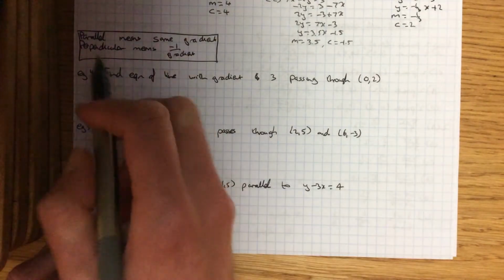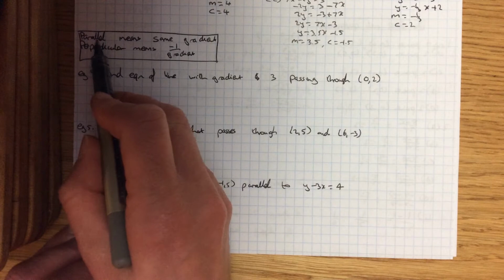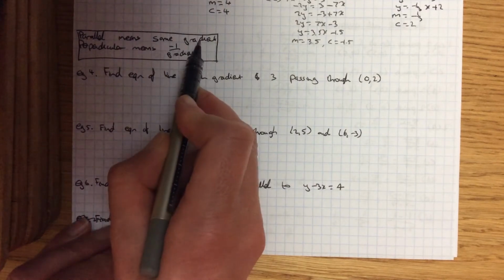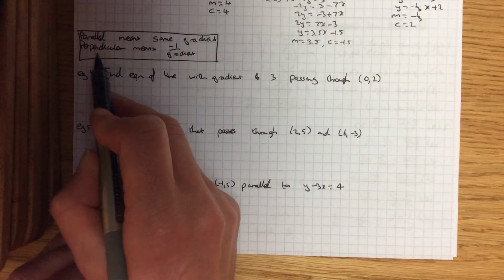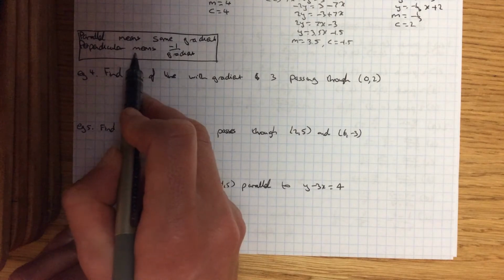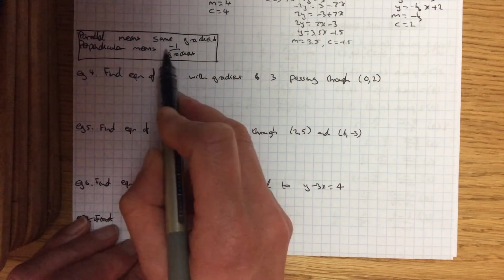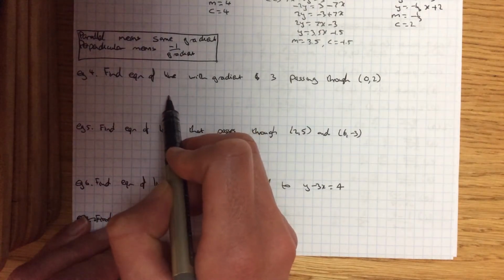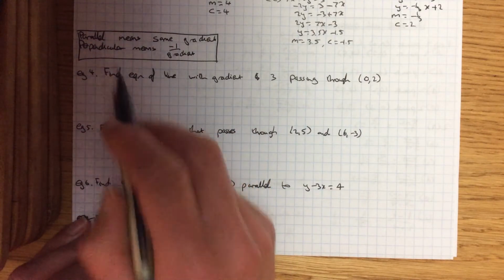Now, I'm going to bring up two key words here. Parallel means the same gradient. Perpendicular means it meets at right angles. And the way we do that in coordinate geometry is minus 1 over the gradient. Now, we'll come back to those.